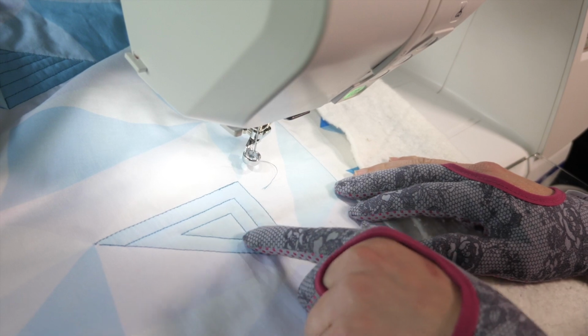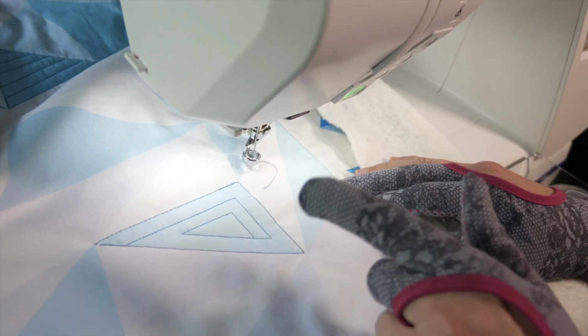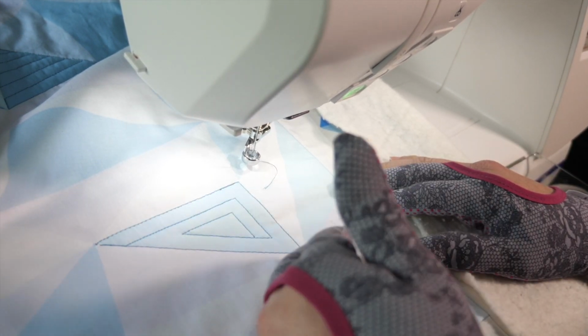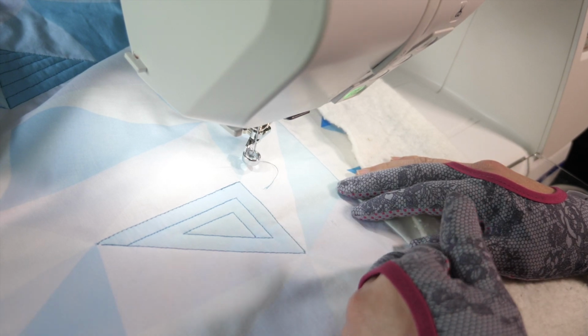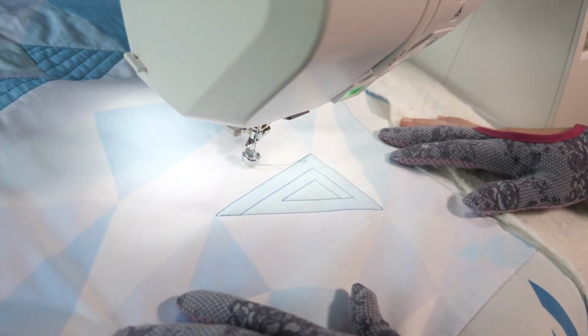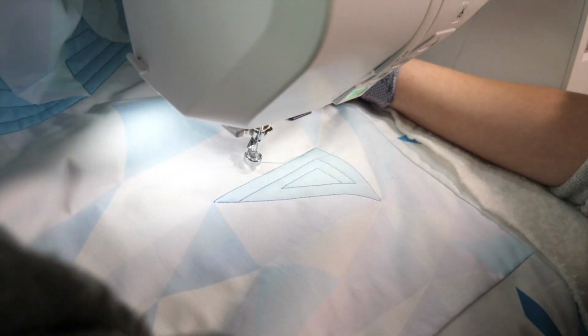I can highlight as many of these blocks as I want, but I have to remember that the more blocks I have, the more boundaries I'm going to have to be working around. So if you're a little bit newer to quilting, just start with one or two, or if you're up for a challenge, quilt several of them.